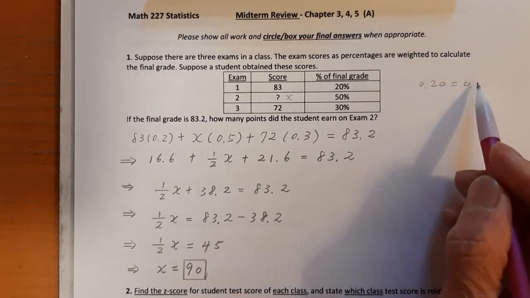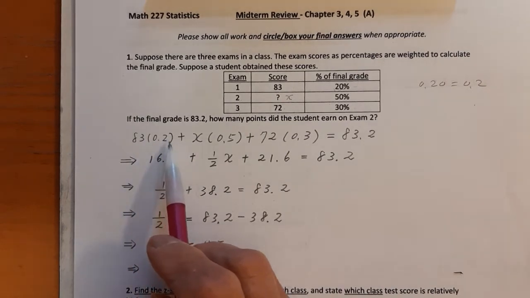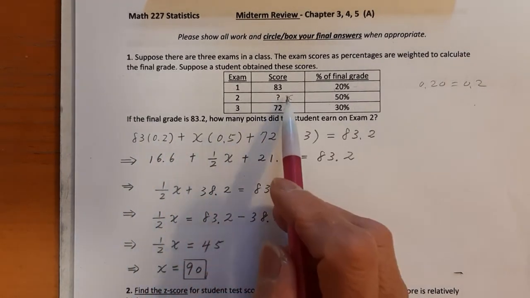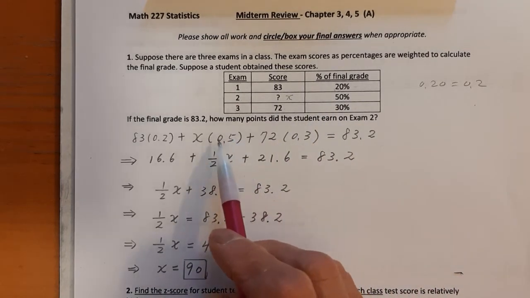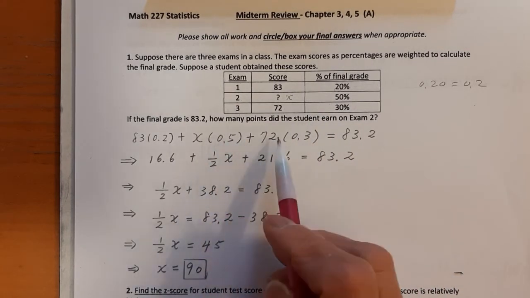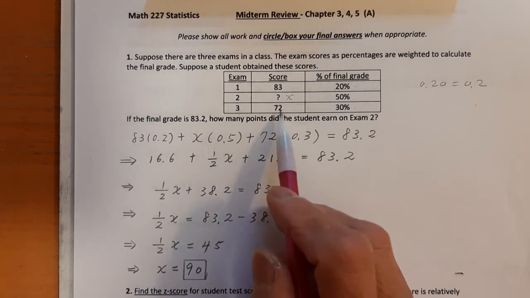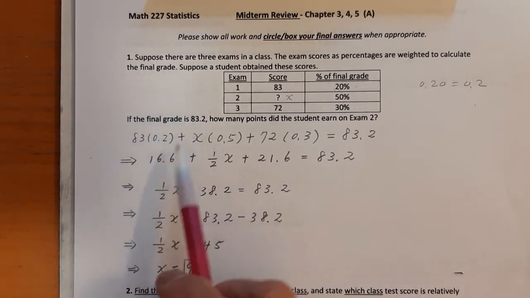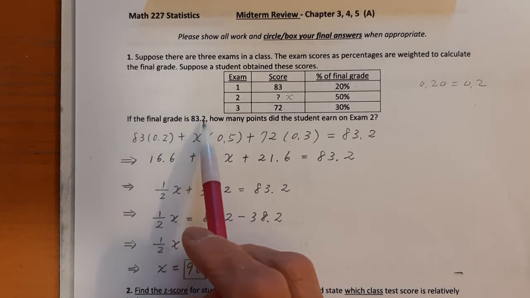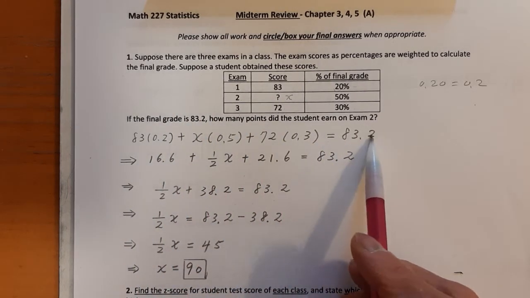So we just put 0.2 plus X times 50%, which is 0.50, is 0.5, equal. And 72 times 0.3, total is a final grade given, 83.2, so equal 83.2.